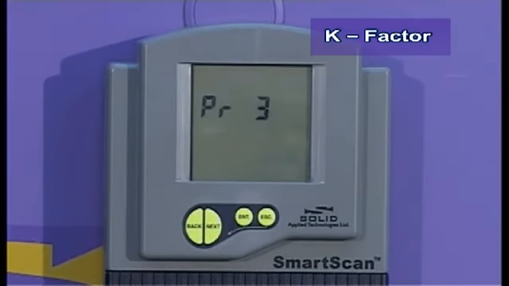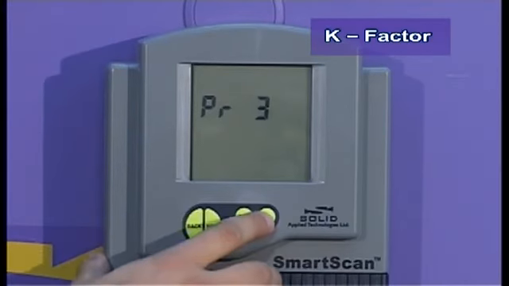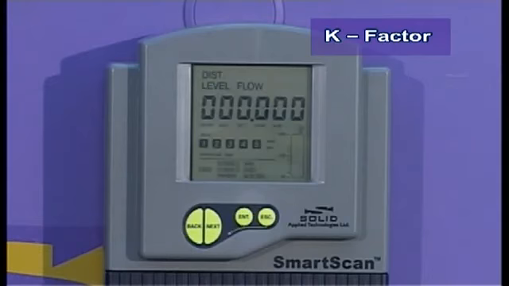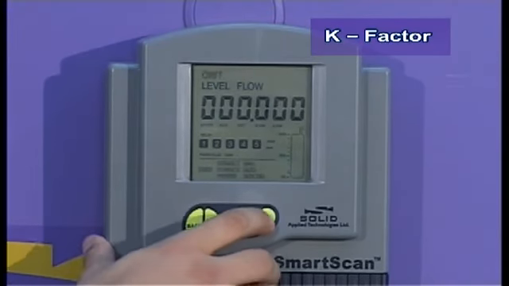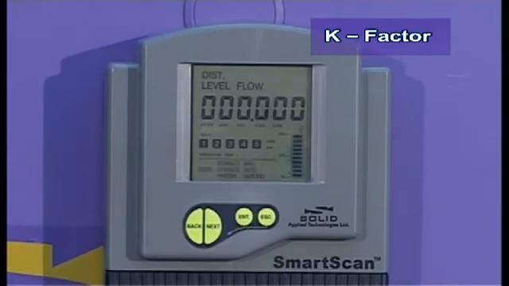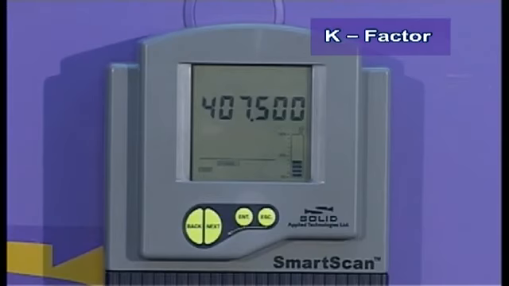For example, if I want to go back to the measurement screen, I will press Escape once, and we'll go back to the main menu, and then we'll press Escape again, and the measurement window will appear. As we can see, the volume is multiplied by half, the k-factor.